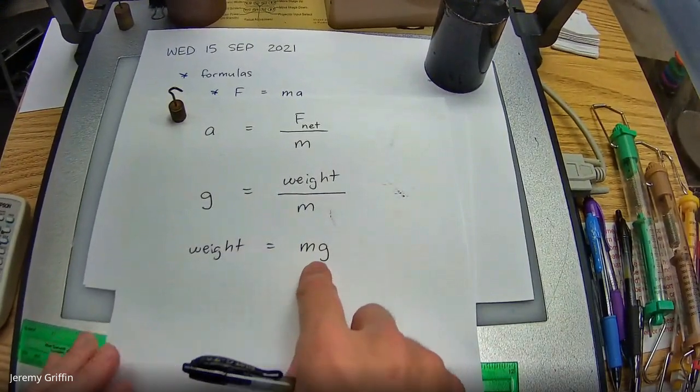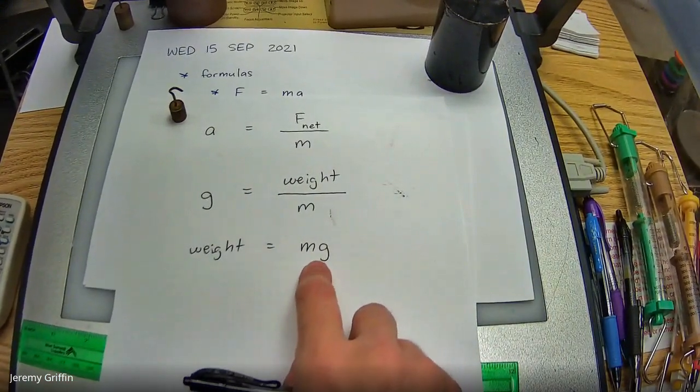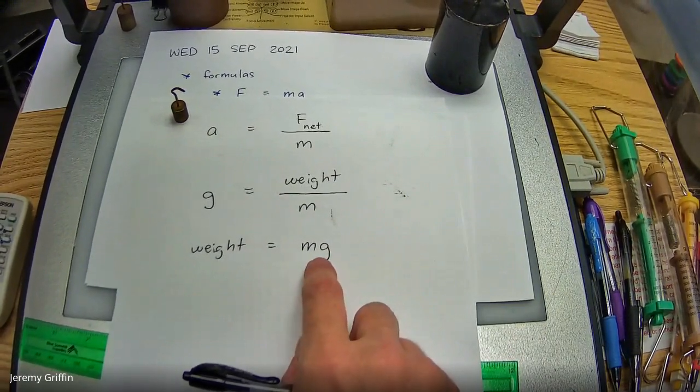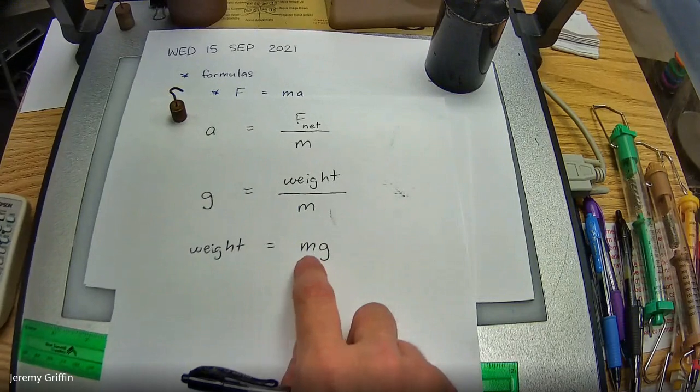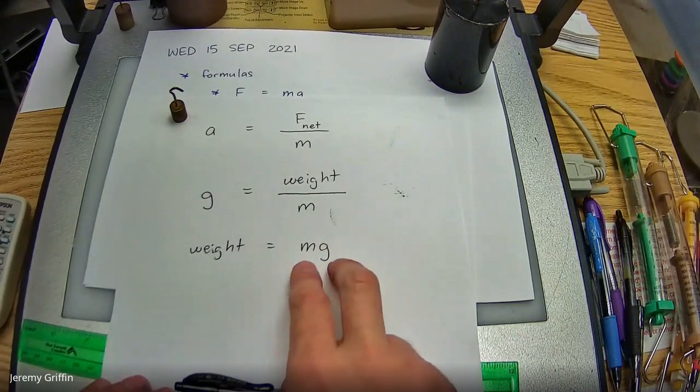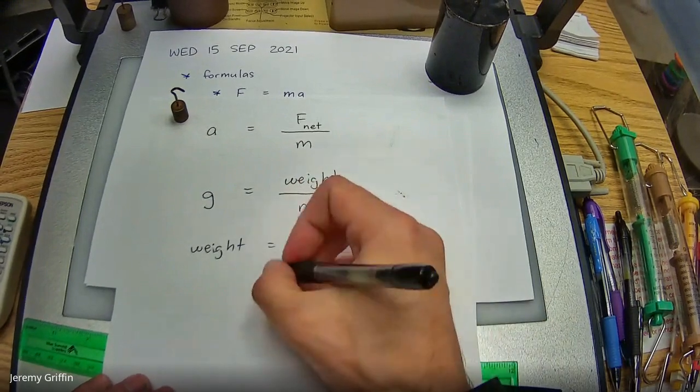Notice mg in a different context might mean something else. If you're taking medication, then as a unit this might mean milligrams. That's not the context in physics. In physics, this is two variables multiplied together: mass times the free fall gravity on the planet. Now, AP will accept that for weight.